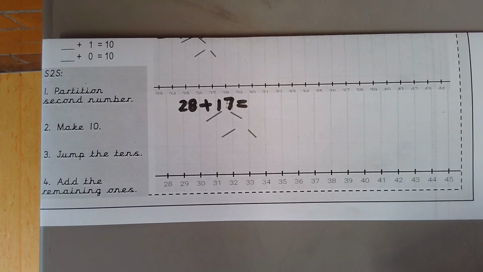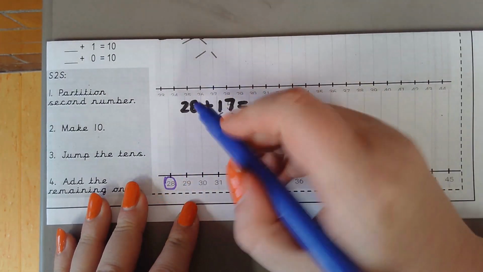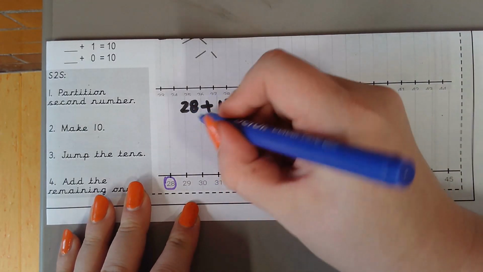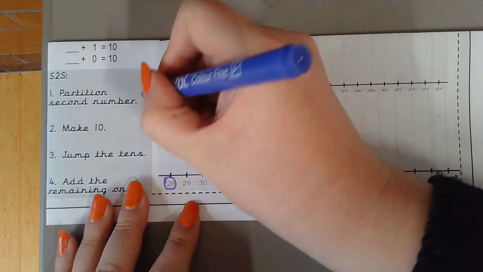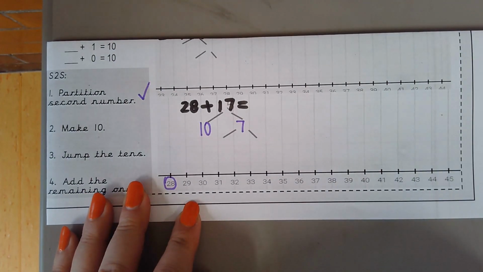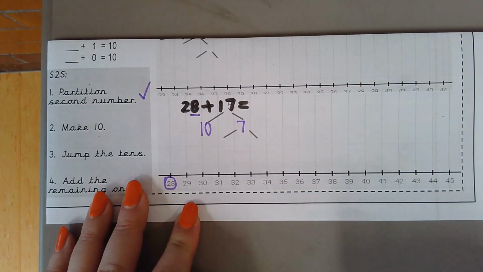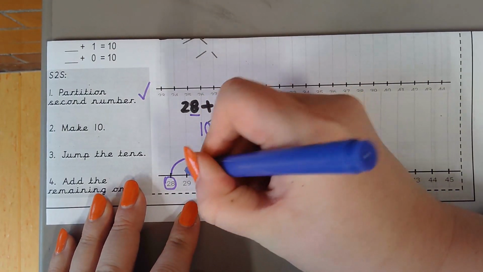Using the worksheet, I'm going to model this question. You'll notice it's slightly different to your question. So, first of all, starting on 28, and I have to partition the second number. There is 1 10 in 17 and 7 ones. Next step, I need to make 10. How many more do I need to add to 8 to make it up to the next 10? I need to add 2.